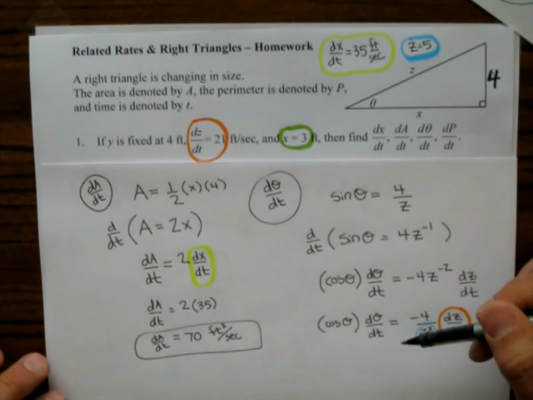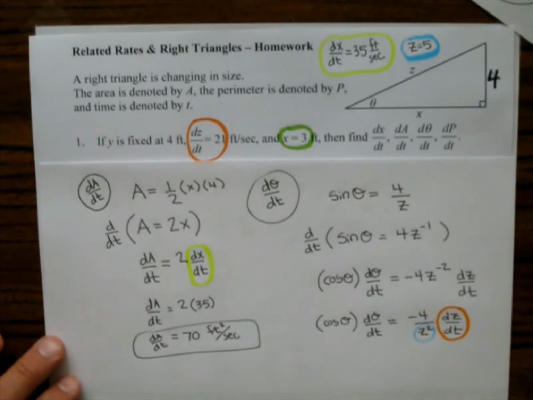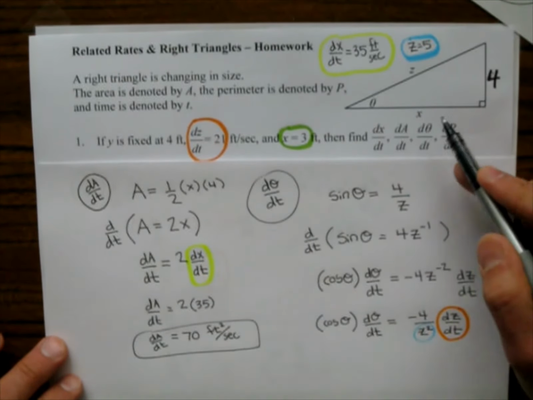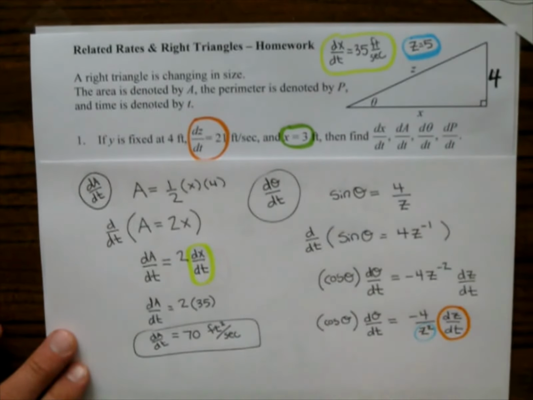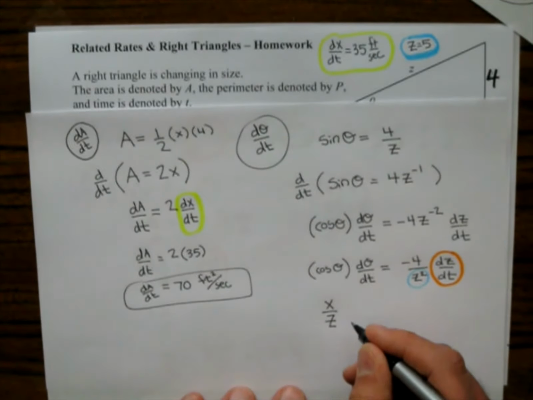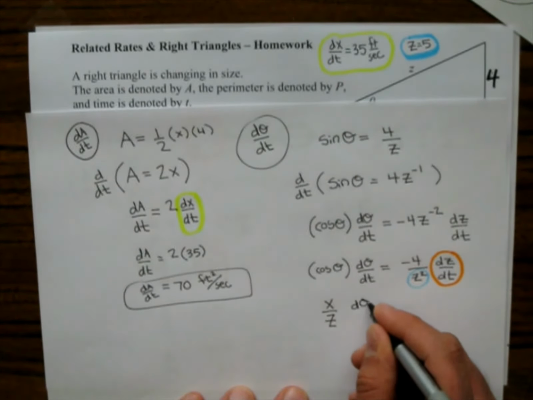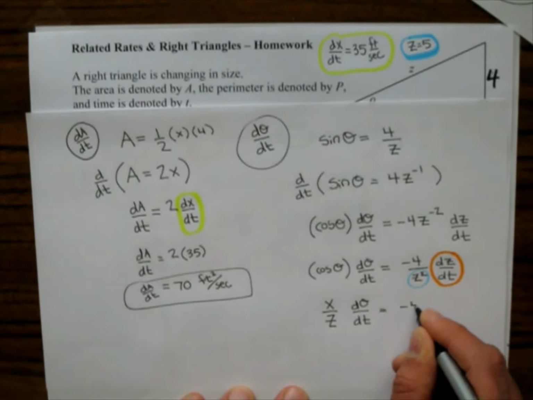Oh, we're supposed to find the cosine of theta. So the cosine of theta happens to be, Oscar had a hunk of apples, adjacent over hypotenuse. That's x over z. Okay, oh man. Let me just write this all out again. And we'll circle the things in the correct colors.